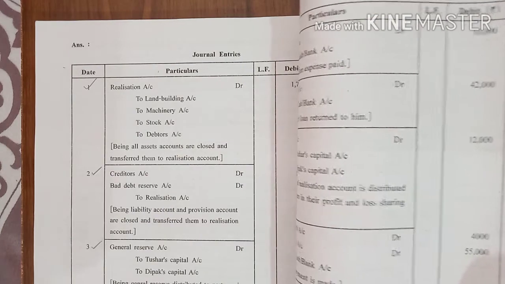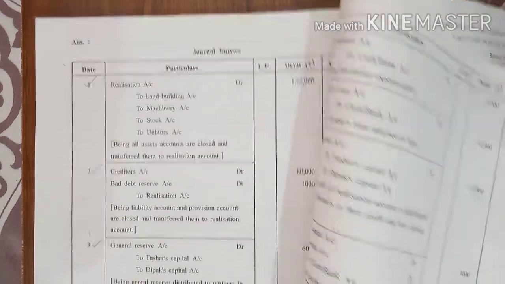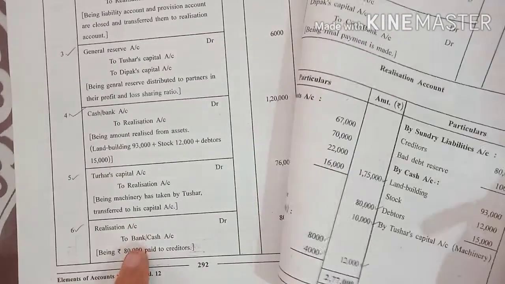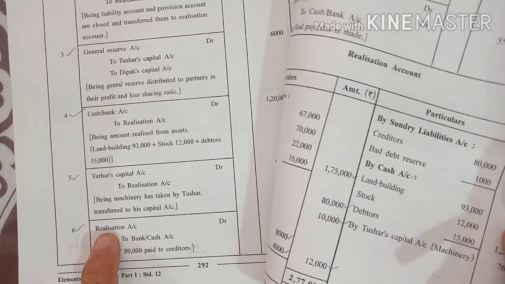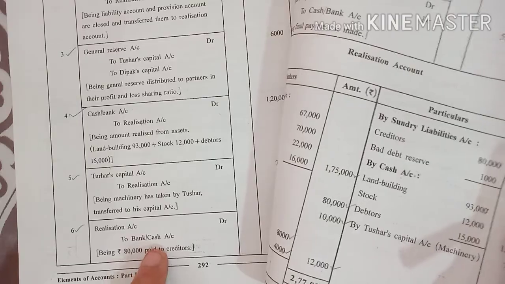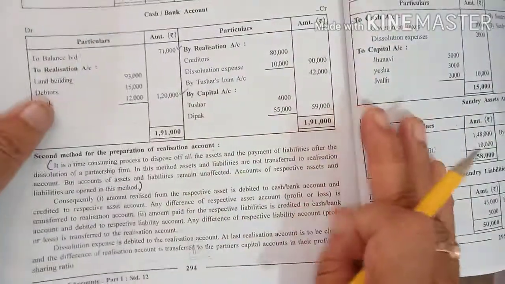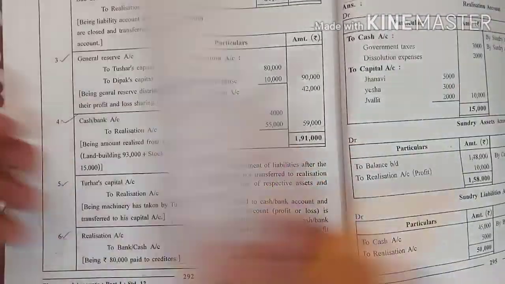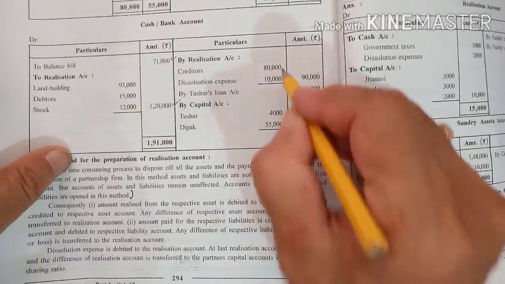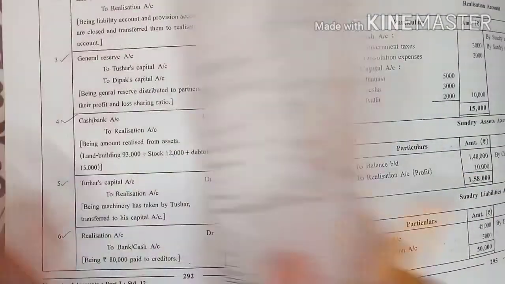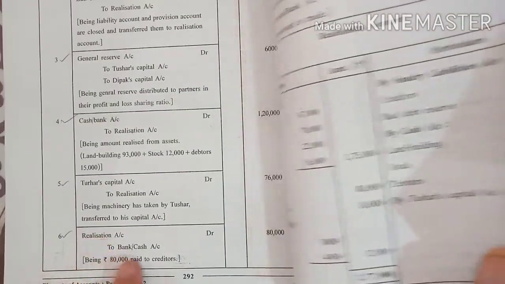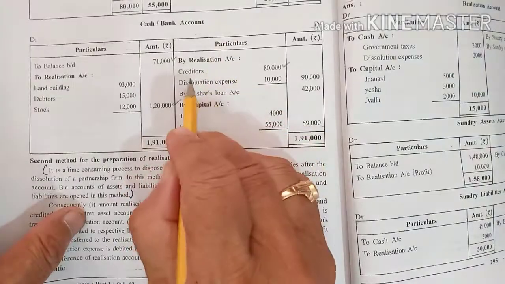This is number 6: realization account debit to cash. Where will it affect? Realization we have already done. It will affect the cash account, so cash account credit by realization. See, cash account credit by realization 80,000. Got it? Realization account debit to cash, so cash account credit by realization.